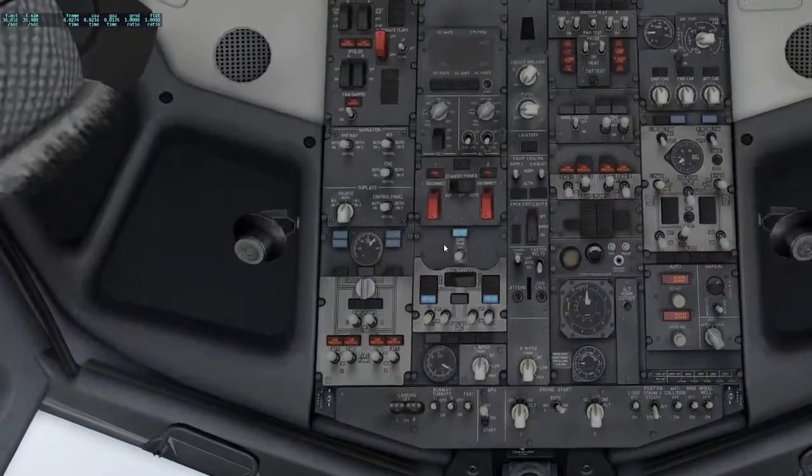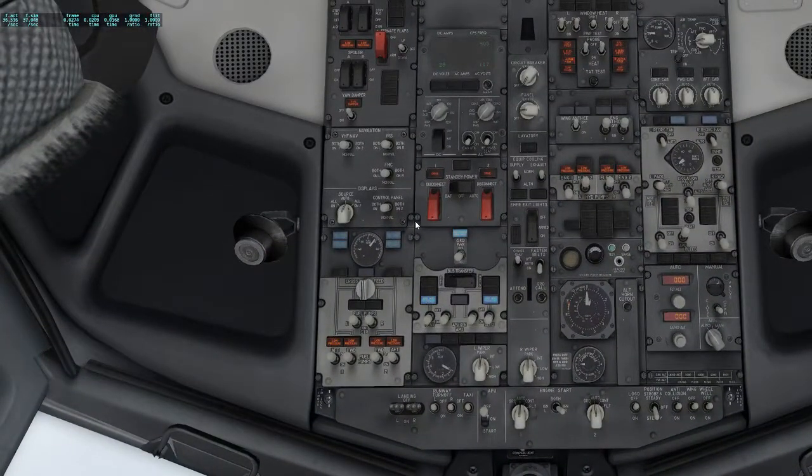So we'll go to the overhead panel next. We'll do our before start flow. So first of all, we're going to start the APU, the auxiliary power unit. It's a small jet engine in the tail of the aircraft. It's started electrically, with an electrical starter. Once it's started, it provides AC electrical power and pressurized air for the air conditioning and the pressurized air engine start. It takes a little time to spool up because it's a jet engine, so we'll just pop that on.